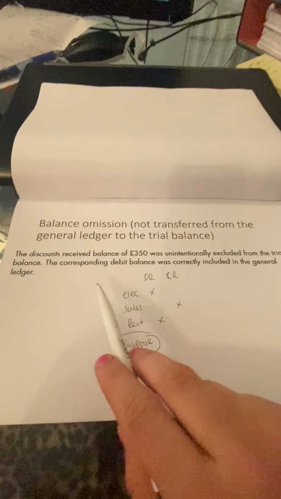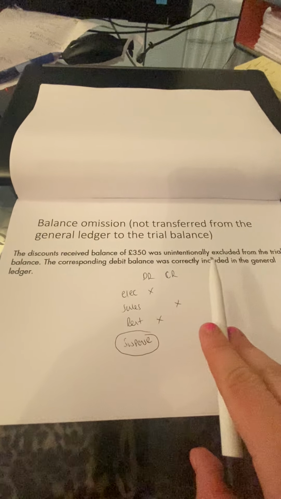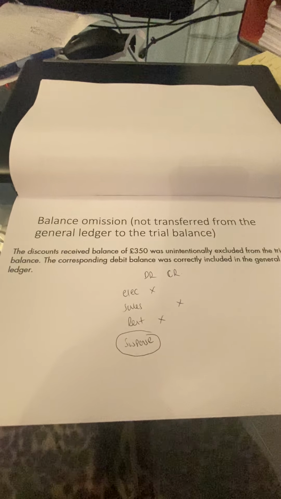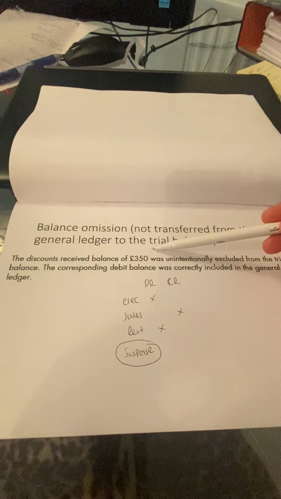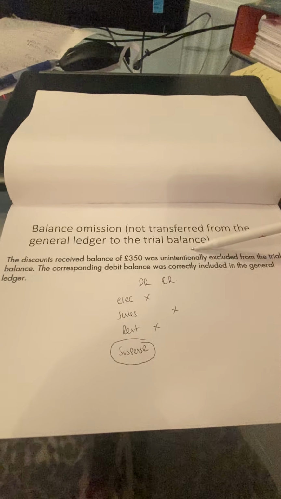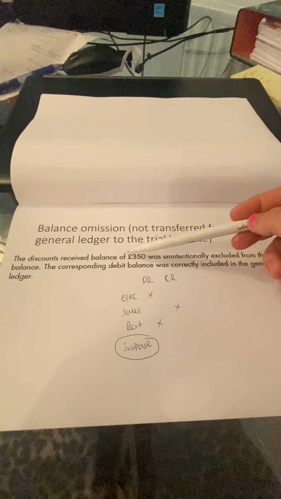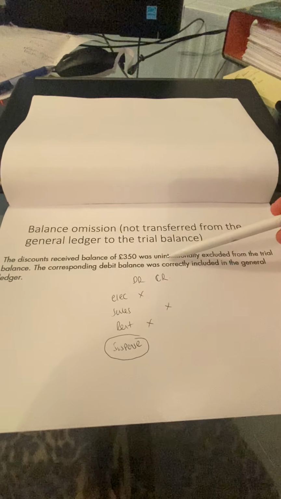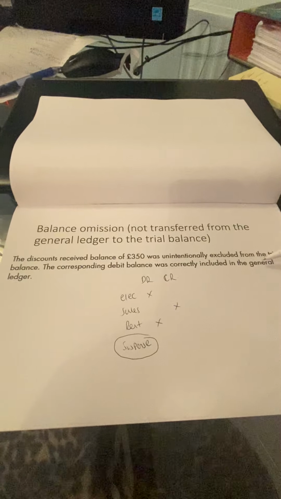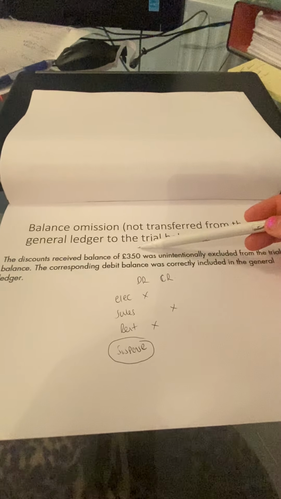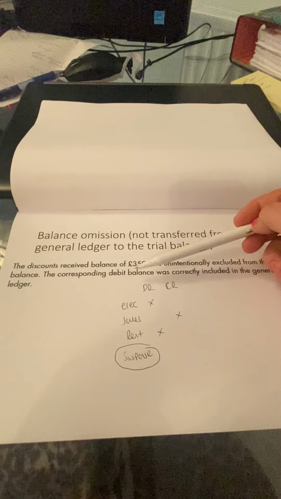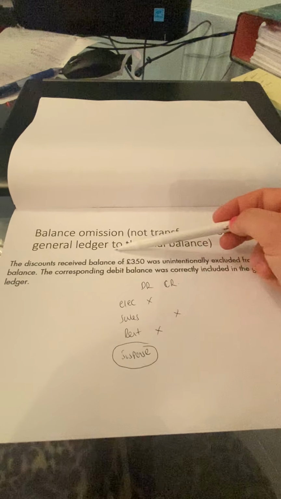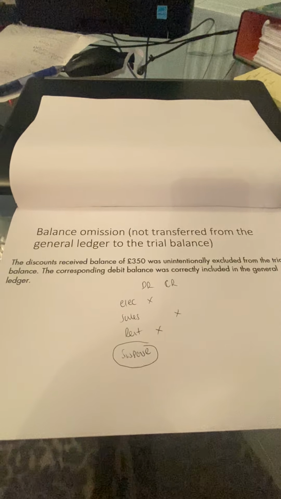So this is when somebody's discovered what wasn't pulled through to the trial balance. So discounts received balance of £350 was unintentionally excluded from the trial balance. The corresponding debit balance was correctly included in the general ledger. So this is telling you the other half of everything to do with this has been included, but this balance hasn't been put into your trial balance.